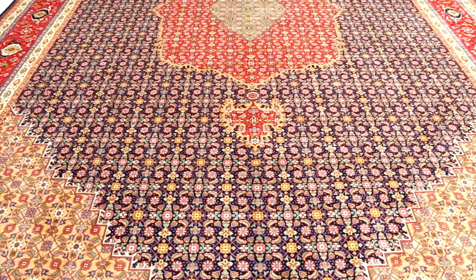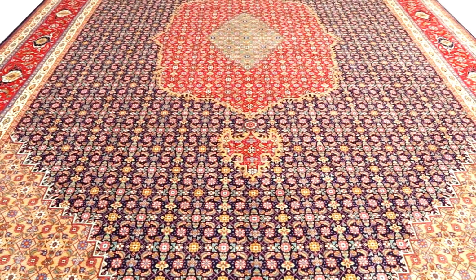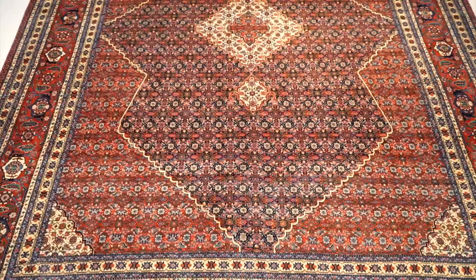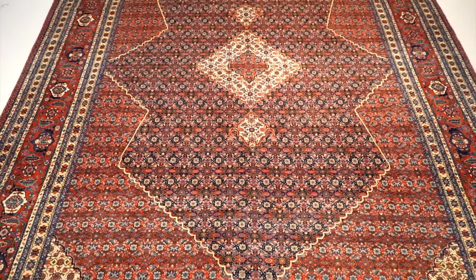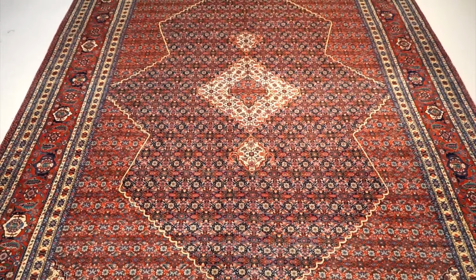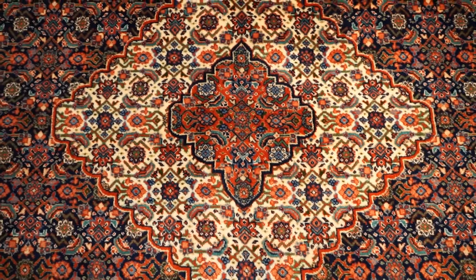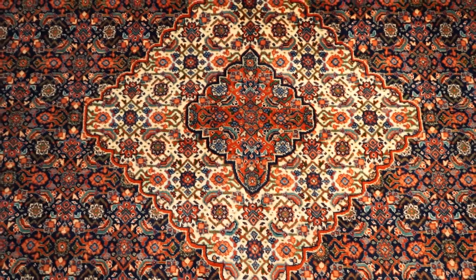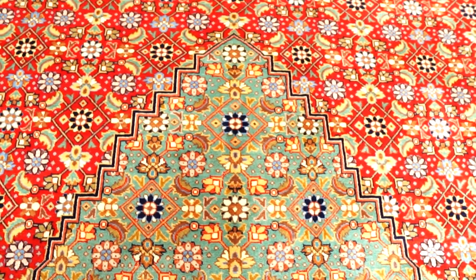So now let's talk about Herati Design Persian rugs. So the Herati design is also referred to as fish design, or you'll hear Mahi design, and that's because the design kind of resembles a fish. And by the way, Mahi in Farsi just directly translates to fish. And what you're going to see typically is a diamond shape that's repeated all over the rug. And you'll find that this type of design is pretty common in Tabriz.